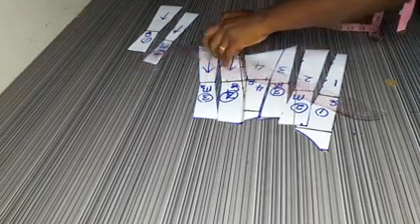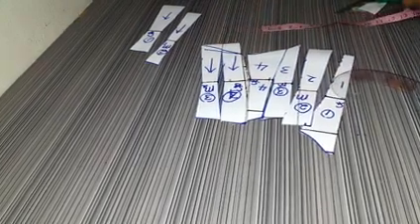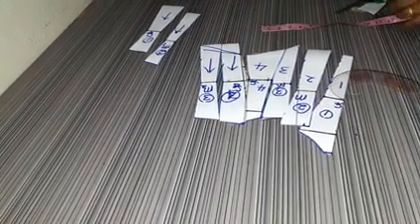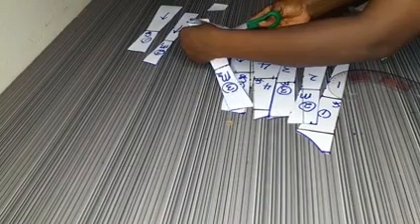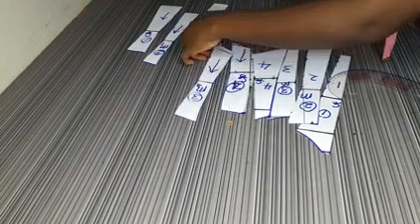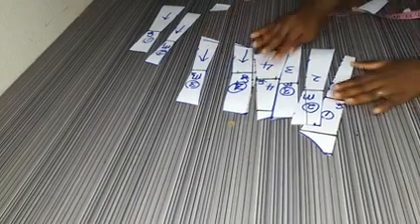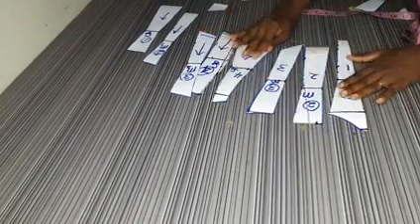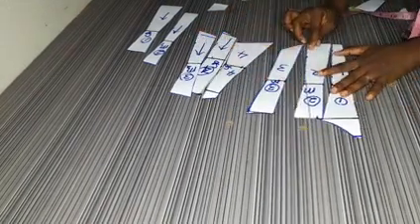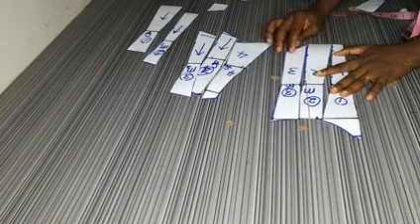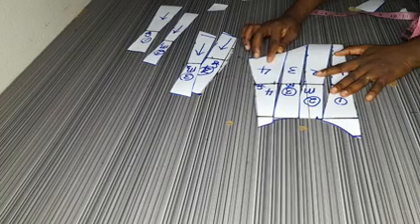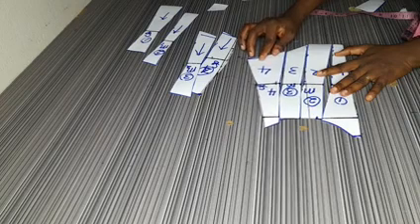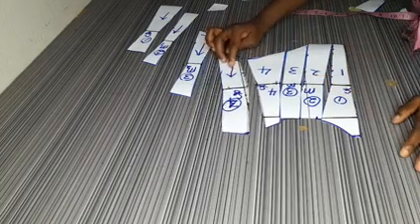Okay, so I'm okay with that. So I'll cut it out now. Okay, so let's arrange it now. This is the front. 1, 2, 3, 4. You can see it. This is how it's going to be looking. Then the back.